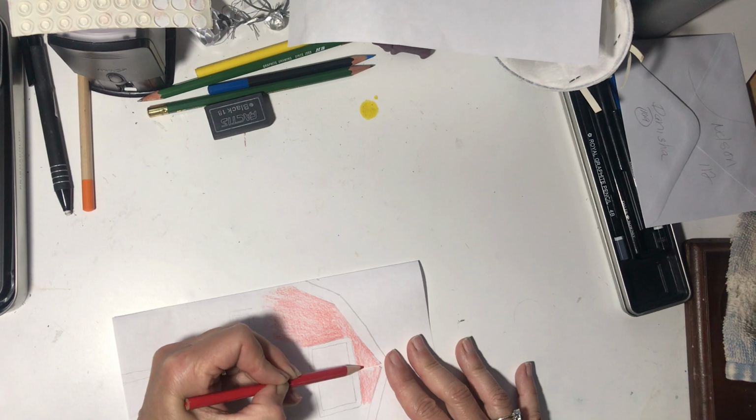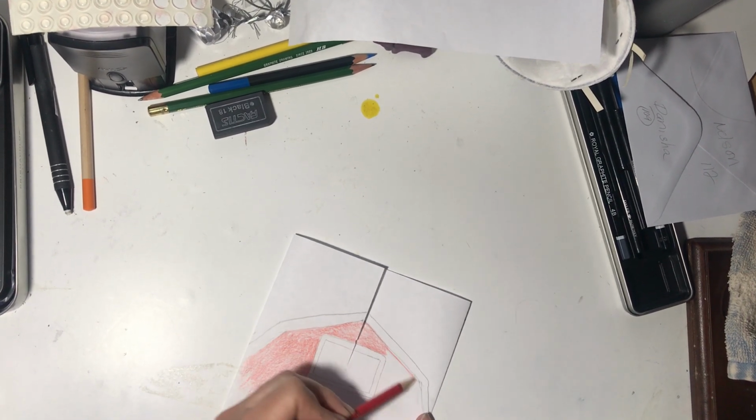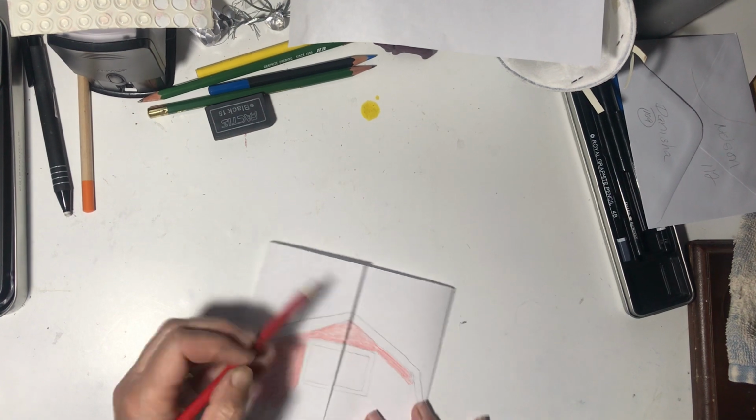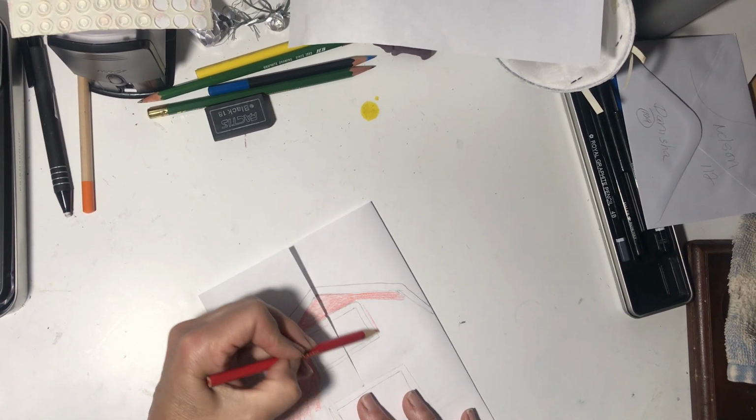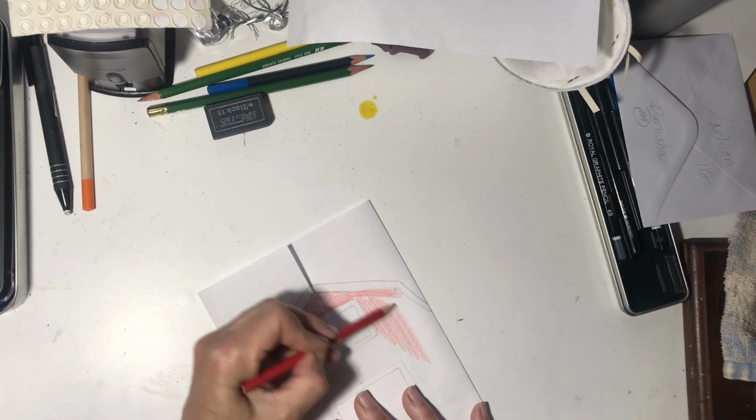How's that look? Let's see. I think today is going to be nice out. And then it's going to get cold again. Or colder. It was really nice this weekend.